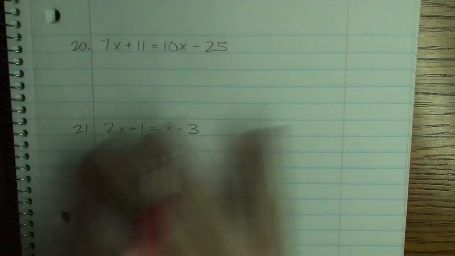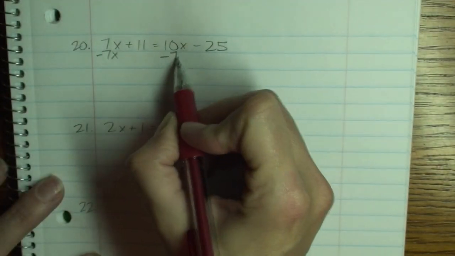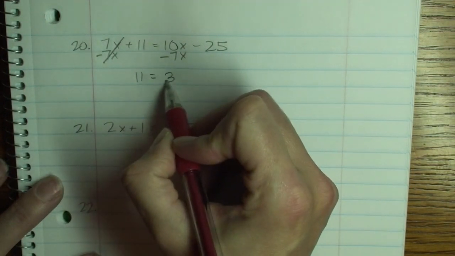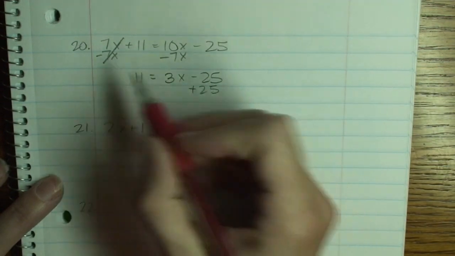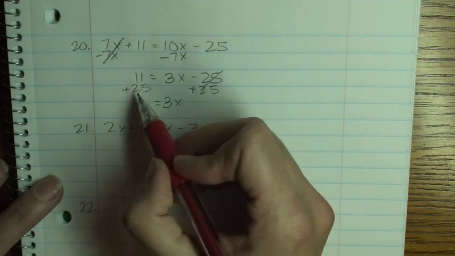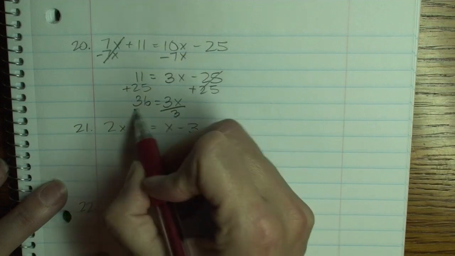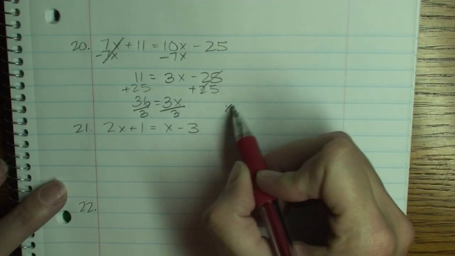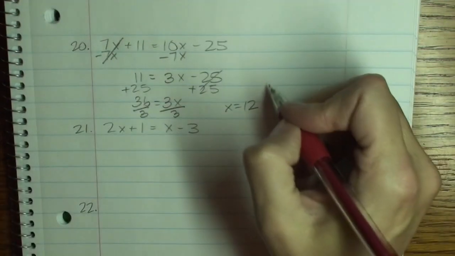Like terms are already done on both sides, so now I need to subtract 7x, get my x's on the same side, which gives me 11 equals 3x minus 25, and then get my numbers on the opposite side. So 3x equals 36. Divide both sides by 3 because 3 times x, I have to do the inverse operation, which means x is 12. So I'm going to go back to my 20 and it looks like that answer is C.